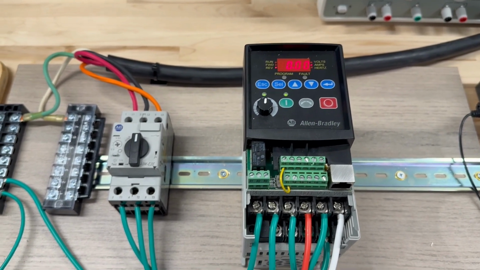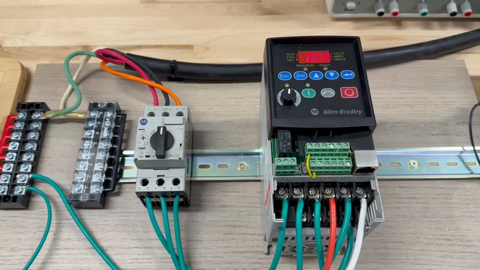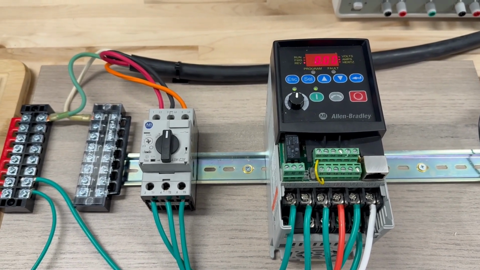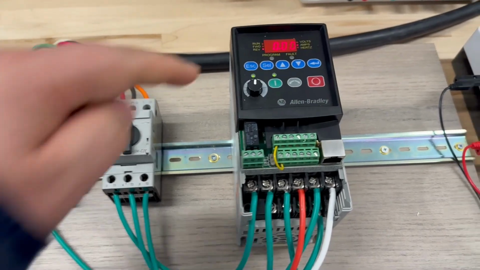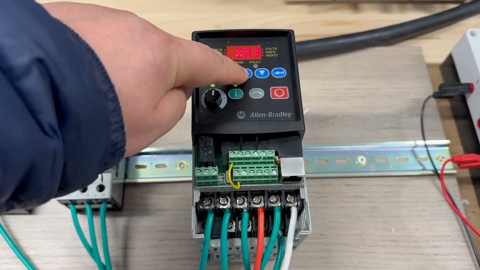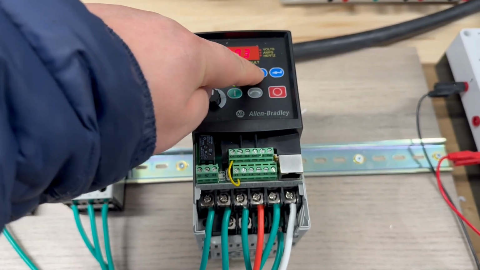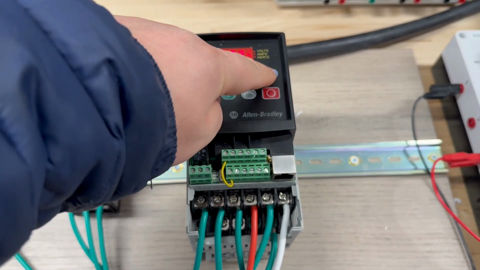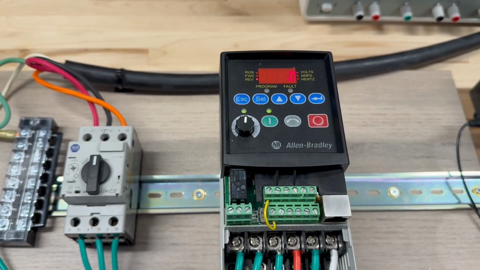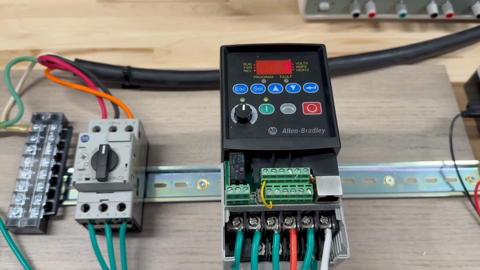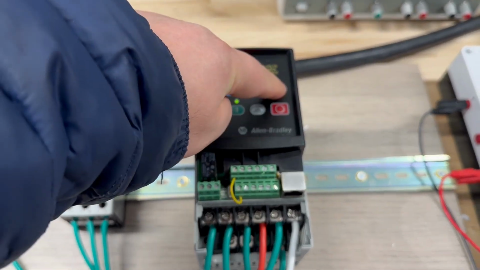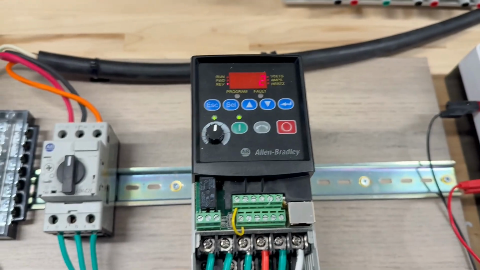First, let's check a few things. The first parameter we need to check is P36, which is the start source. I'm going to adjust to P36. We are giving 0 to P36, which means we are controlling start and stop with the keypad. That's fine. Next, let's go to P37.